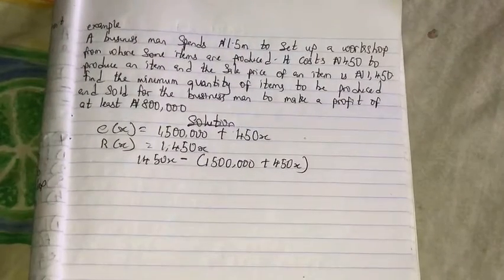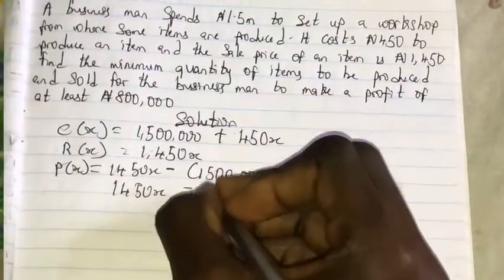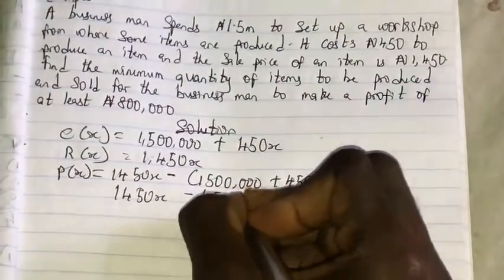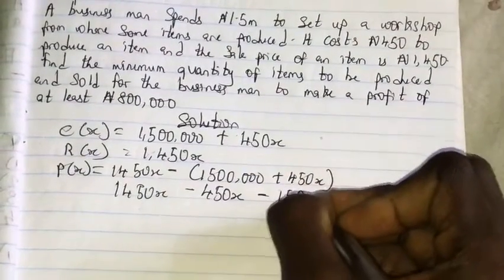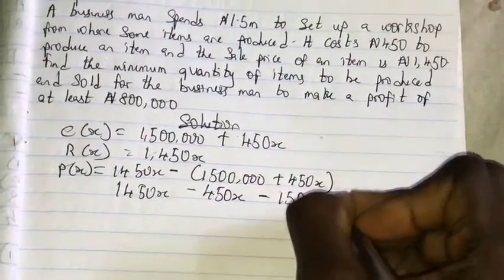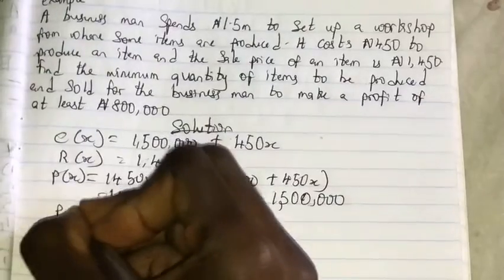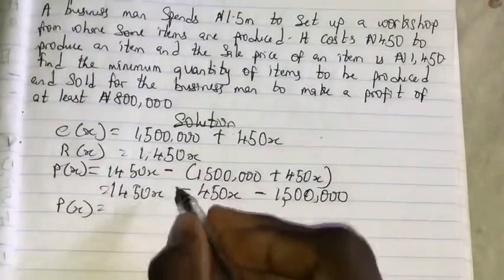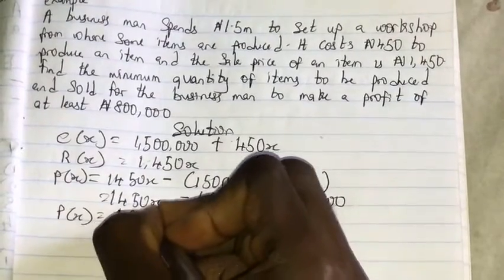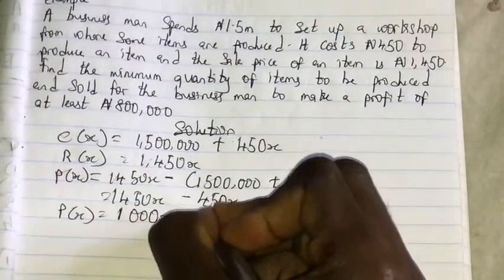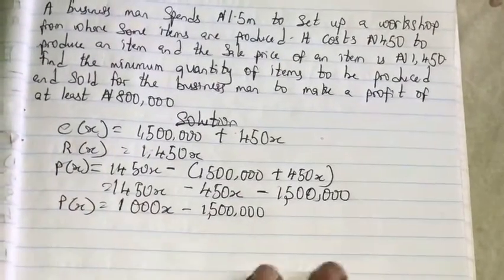So you expand, you take off the bracket. You have 1,450x. So you can easily bring this here, 450x, minus, because minus times plus gives us minus, 1.5 million naira. So our profit function here is 1,000x minus 1.5 million. So this is our profit function.